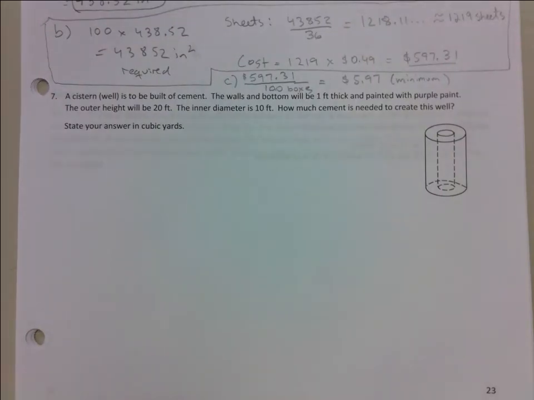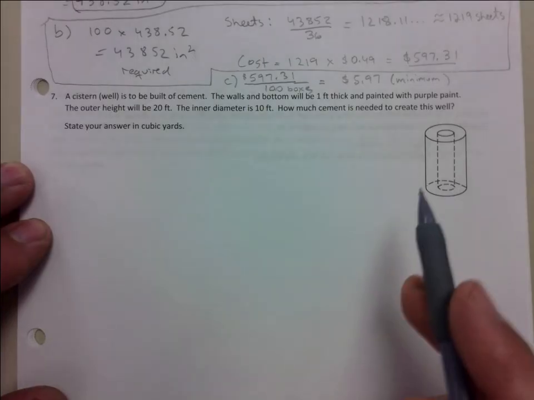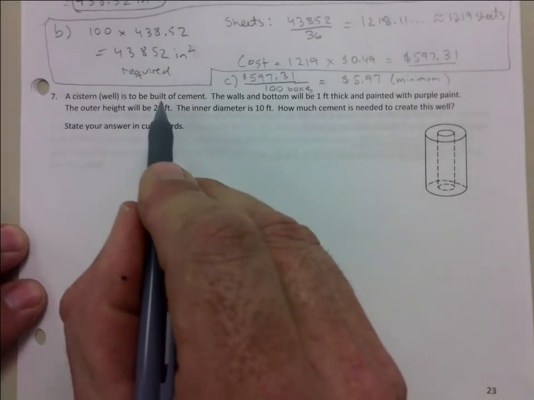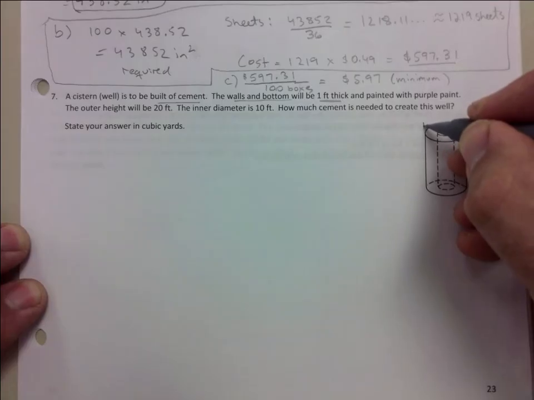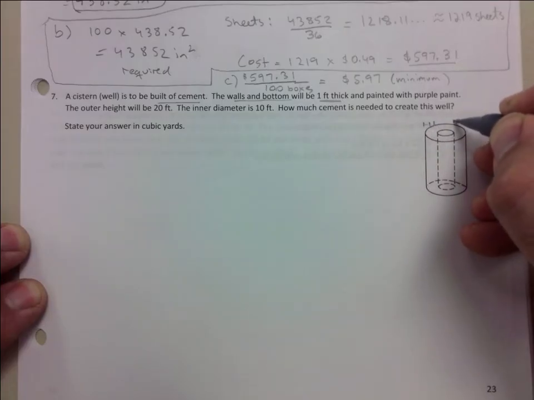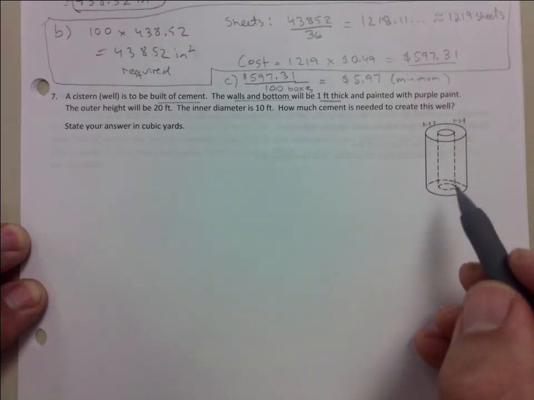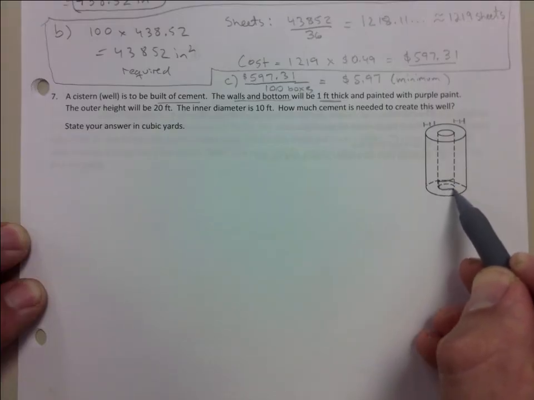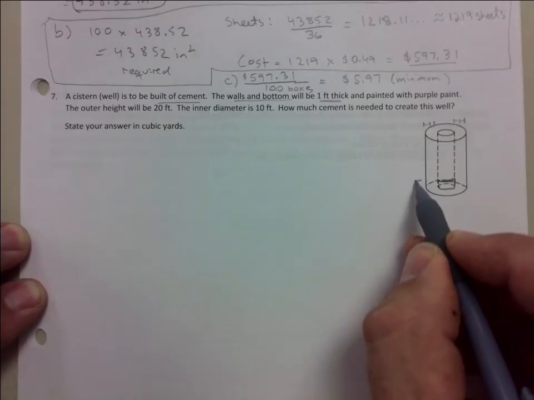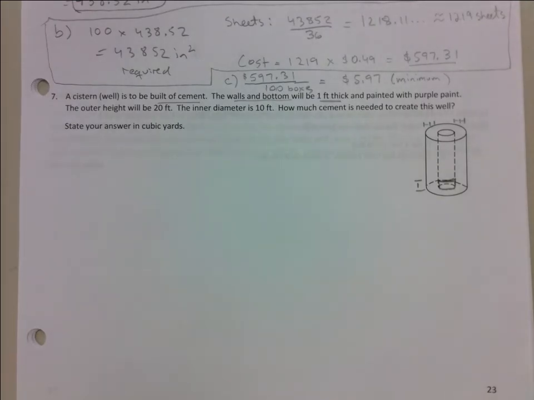What time are we at? 11:30. Okay. This one is tricky, in my opinion. So a well is to be built of cement. It has walls and bottom that are 1 foot thick. So in a sense, this is 1 foot, and this is 1 foot. And I would like to add that inside here, there's a 1 foot bottom here as well. Okay, so I'm going to write that out at the bottom here, 1 foot. The bottom of that well is 1 foot. Okay, so on the inside of this, it's 1 foot high.